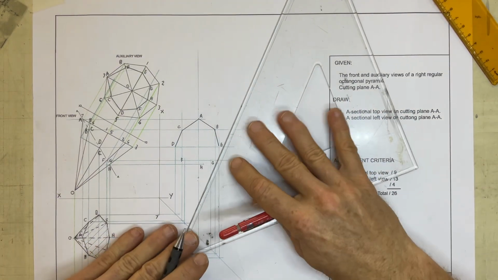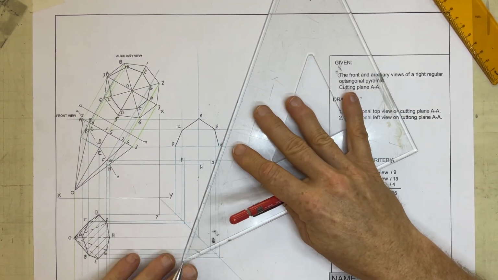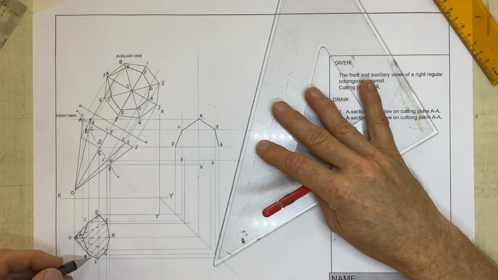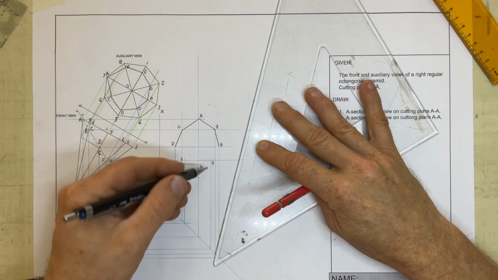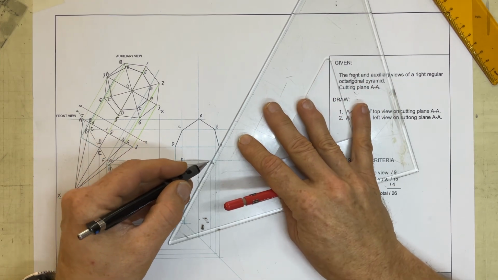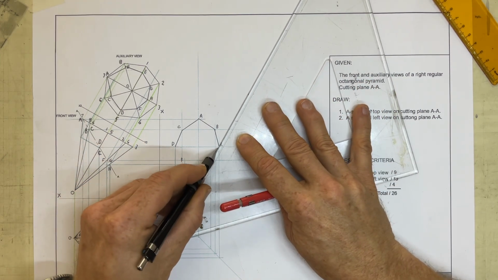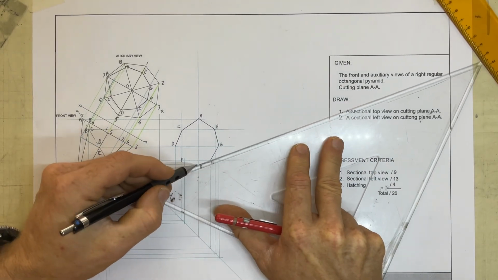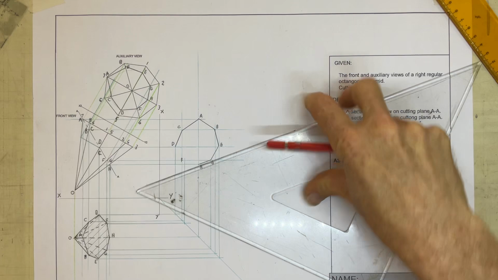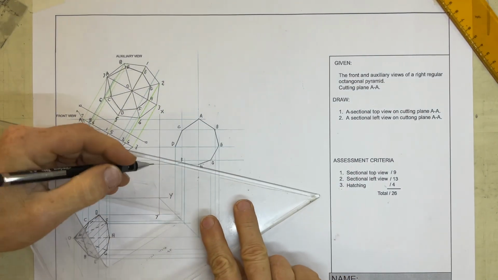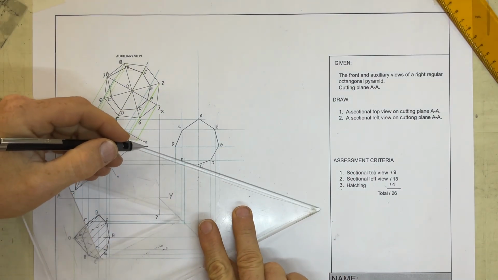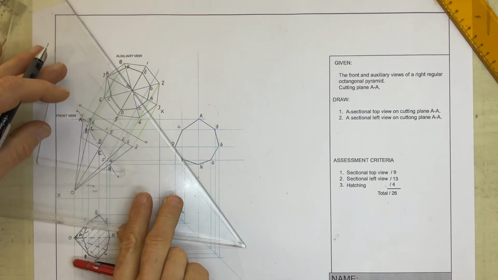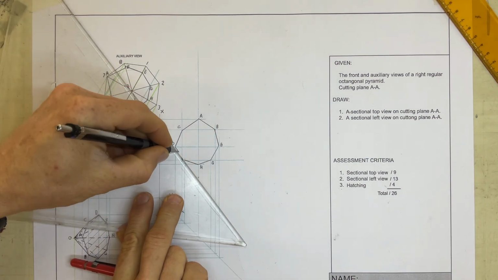That was E. Here we go, just need to find G. G is this one over here, coming up there, so that's the one that I'm going for. There we go. And G to H. To find F, there is F over there, and F going to D over there.